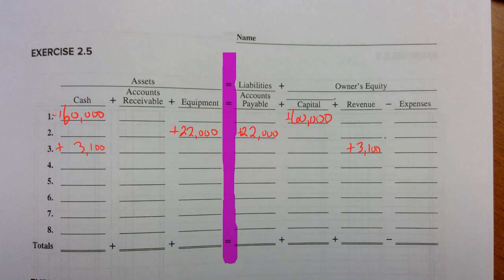Okay. Number 4, we purchased additional equipment for $4,600 and in cash. So we're subtracting $4,600, but we added equipment, so that stays in the assets. $4,600.